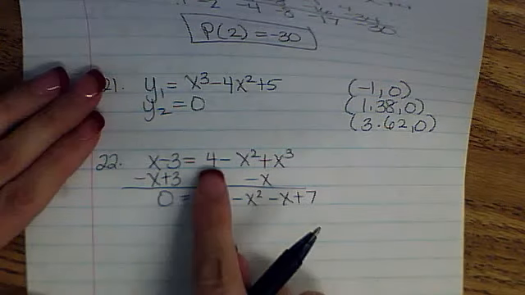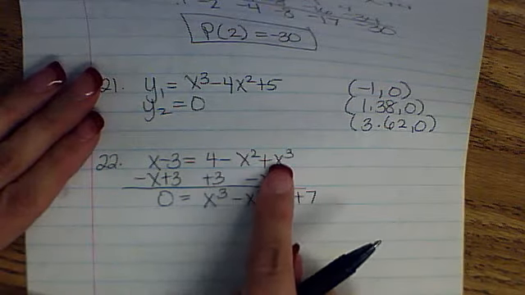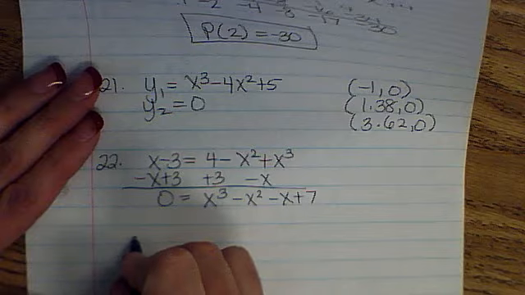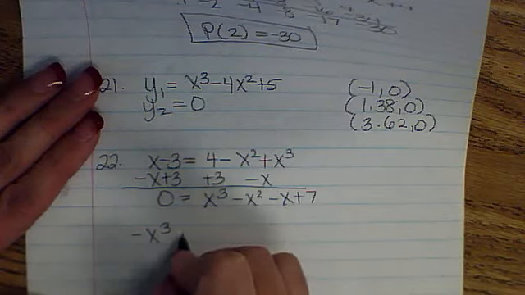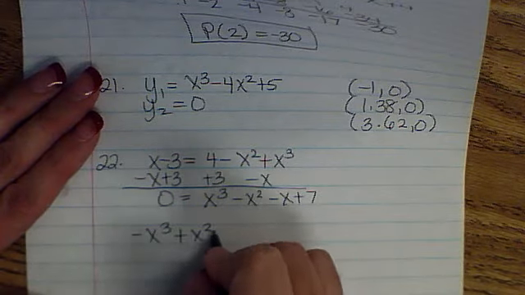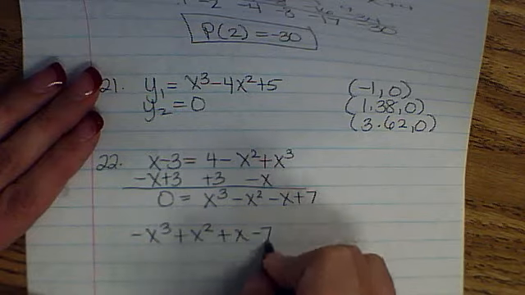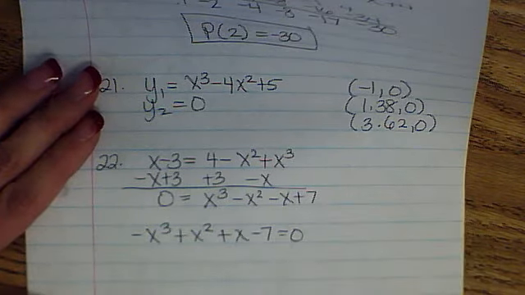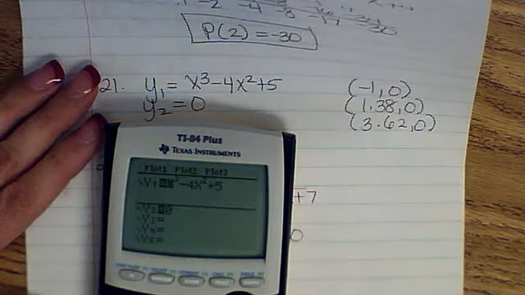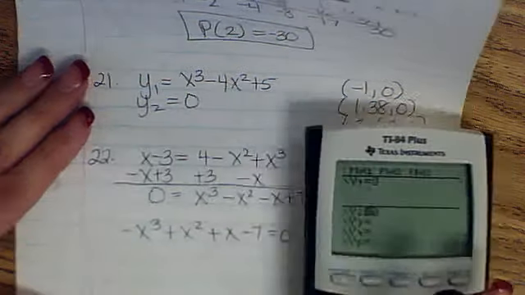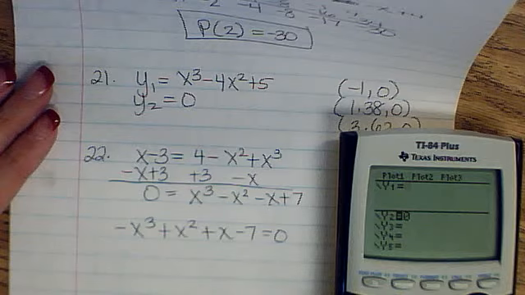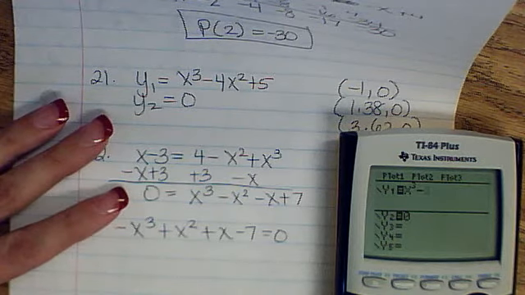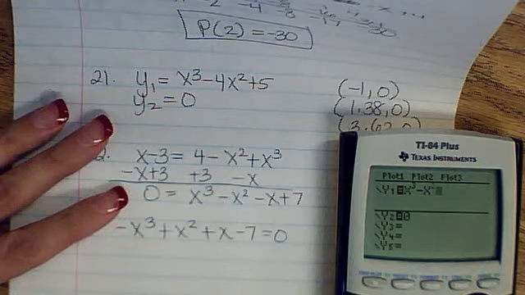If you moved the 4, the minus x squared, and the plus x3, then you have negative x cubed plus x squared plus x minus 7 equals 0. You'll get the same answers. Okay. So I'm going to go to y1, and I'm going to type in x cubed minus x squared minus x plus 7.